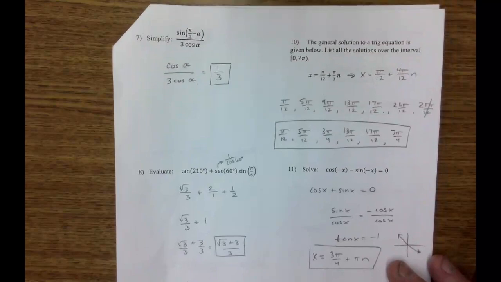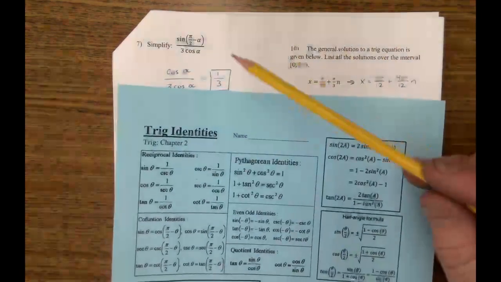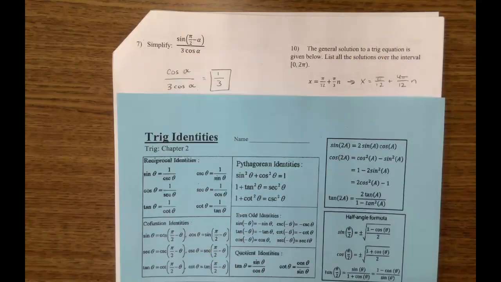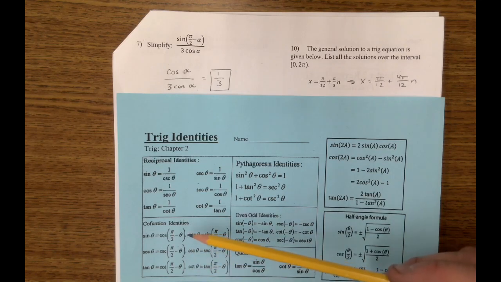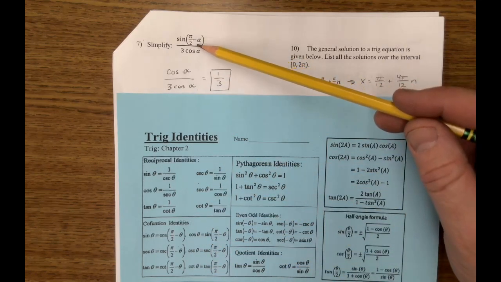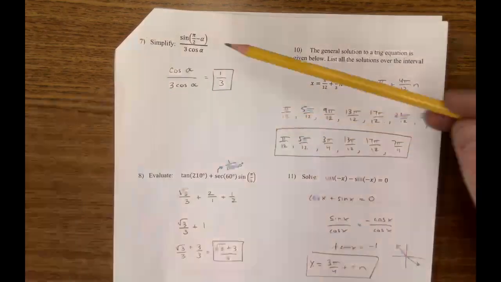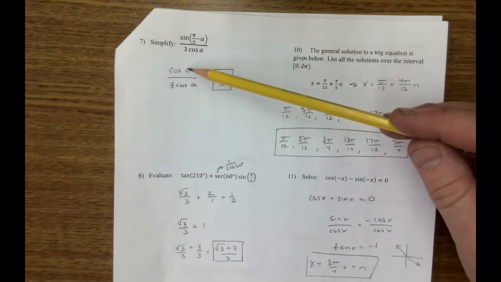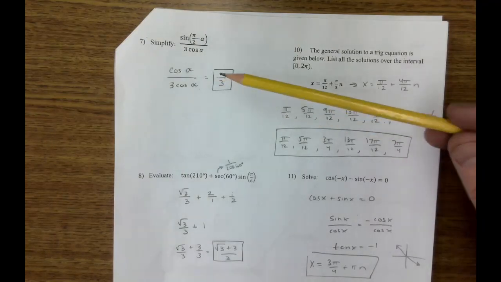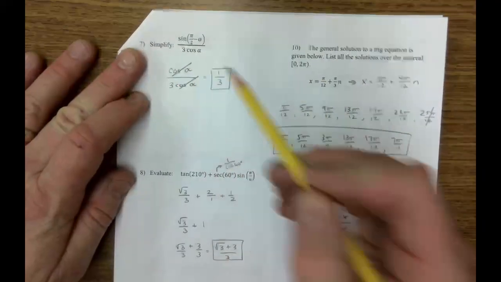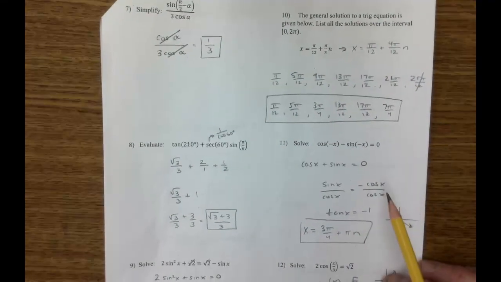All right, on number 7, I could use this identity here that says sine of A minus B. However, it's a cofunction identity. It does match this one exactly, so I can use this one. And that's a cosine on top, 1 cosine on top, 3 on the bottom. Cosines divide out. I'm left with 1/3.